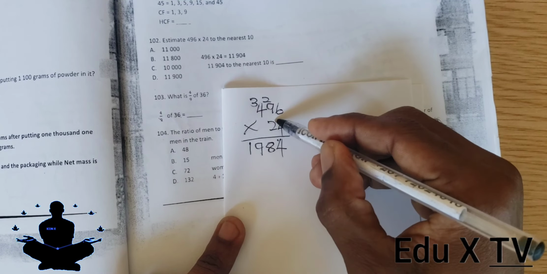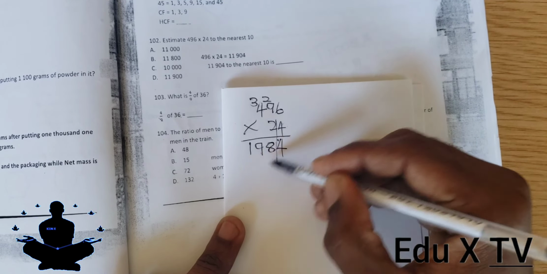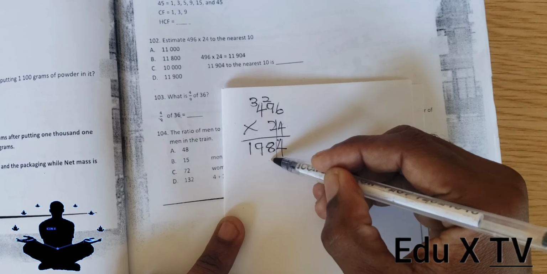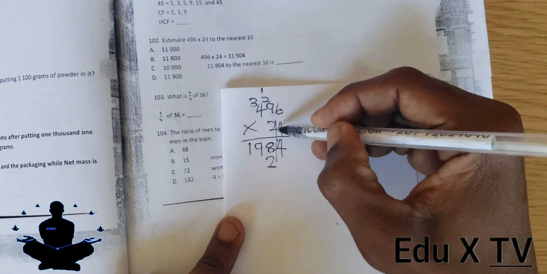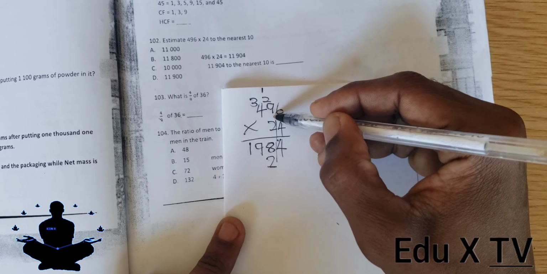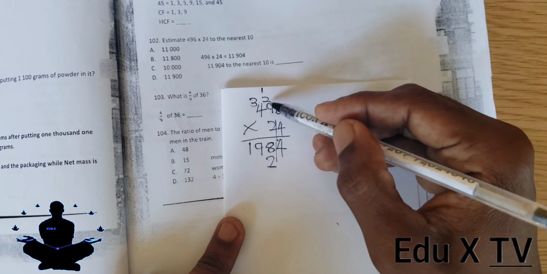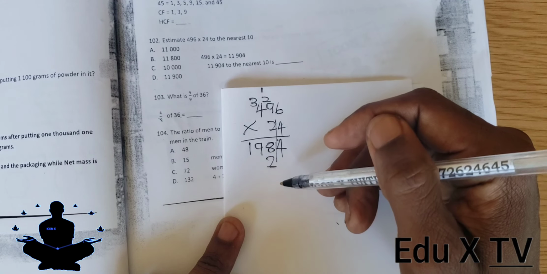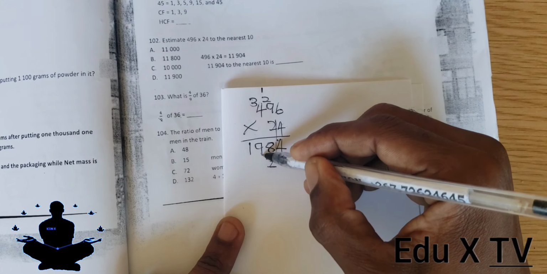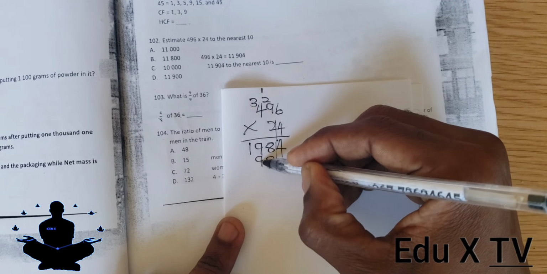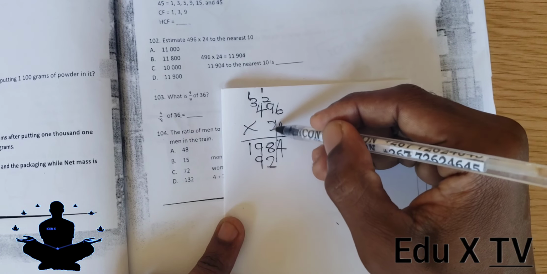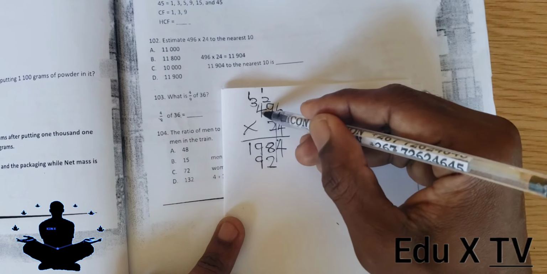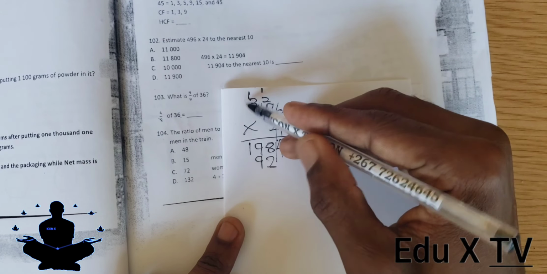2 times, we get to the second number here. 2 times 6, 12. 2 here, we carry 1. 2 times 9, 18. Plus this one, 19. 9 carry 1. 2 times 4, 8. Plus 1, 9.